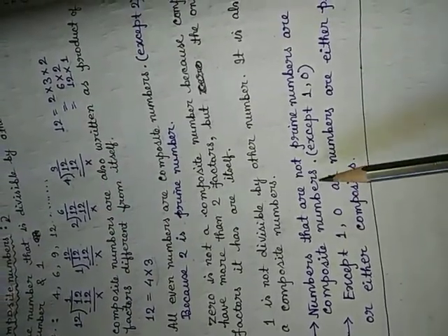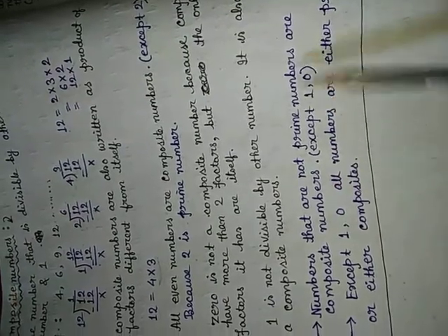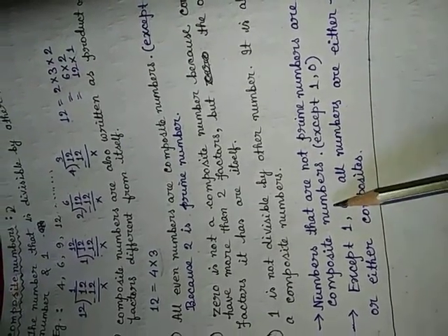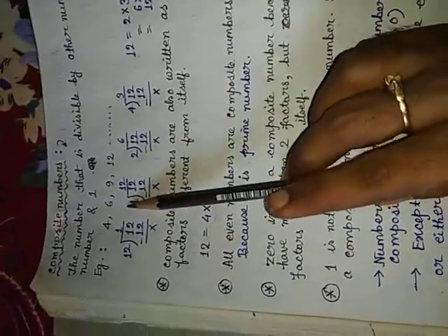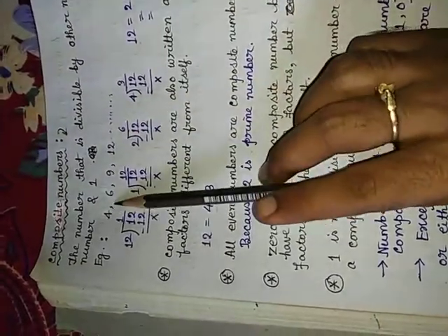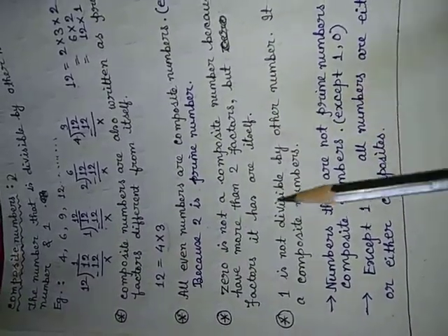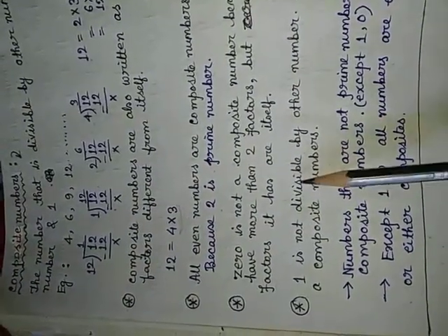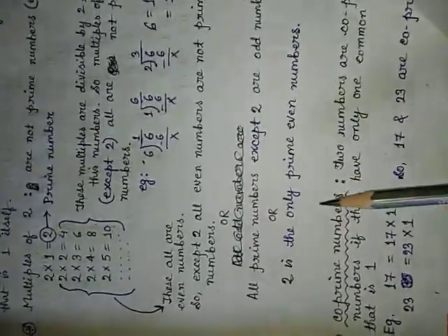But the numbers that are not prime numbers are composite numbers. These numbers are composite numbers. It means that these numbers are not prime numbers. But in the case of 1 and 0, they are neither composite nor prime.